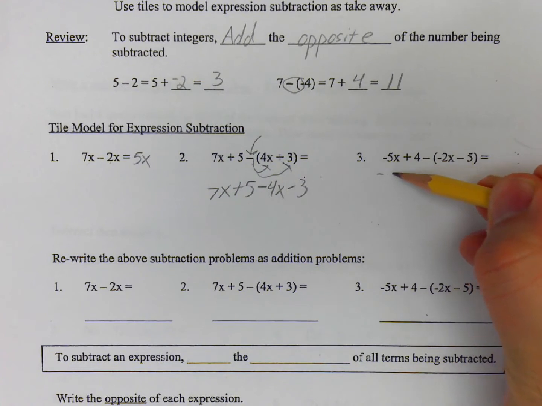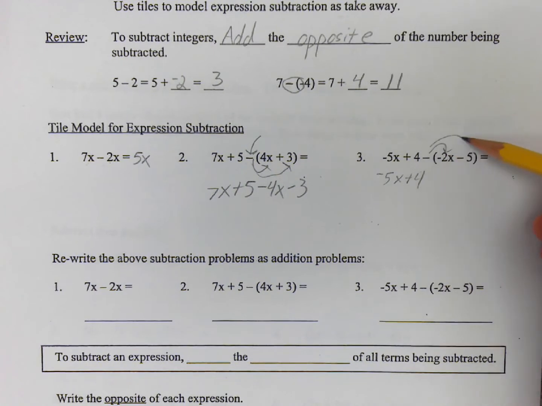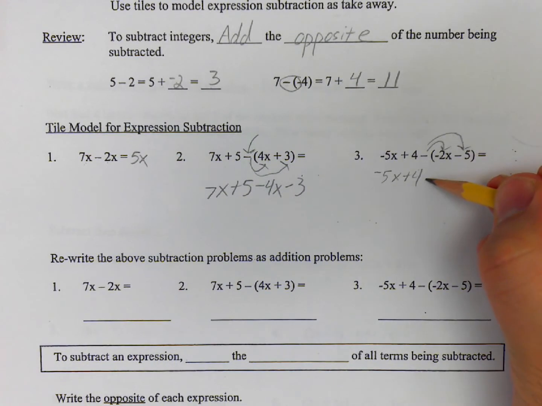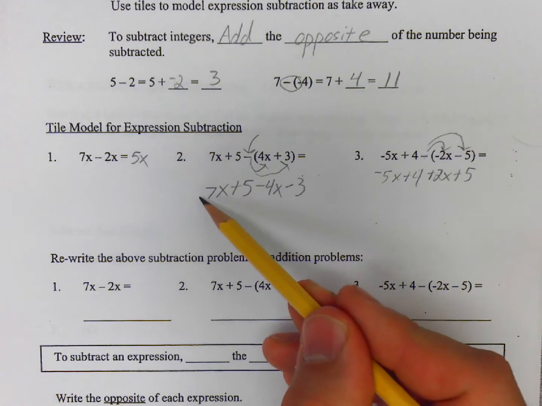So we have our negative 5x plus 4. And there's a minus in front of our parentheses. Since there's a minus in front of the parentheses, we have to do the opposite of everything that comes after in that parentheses. So we have a minus minus. The opposite of a negative is a positive 2x. Opposite of a negative 5 is a positive 5. So we're just setting up our problems right now. All right, so now let's go back and combine our like terms.